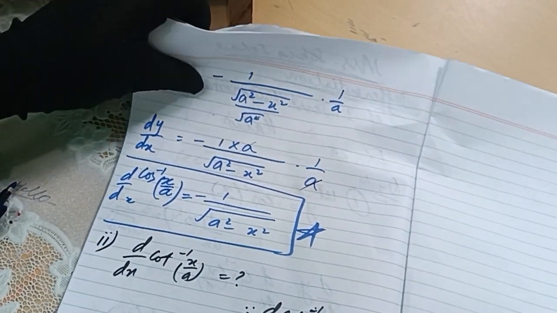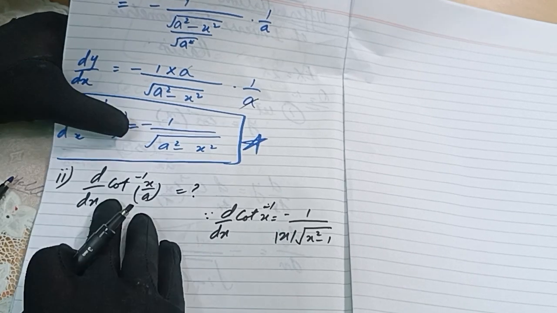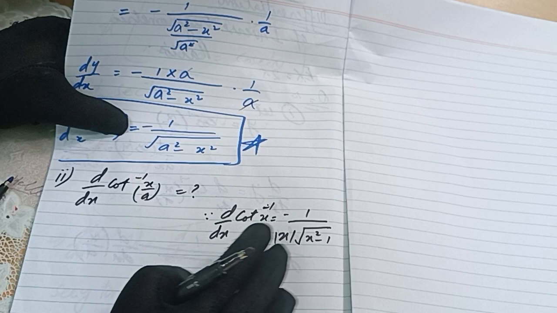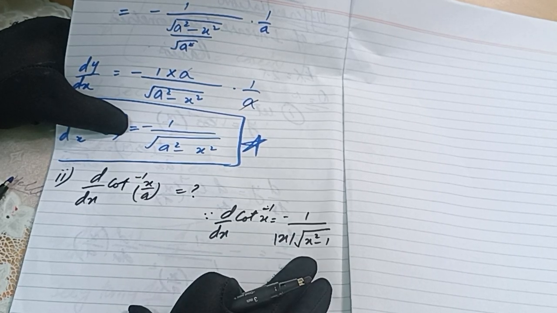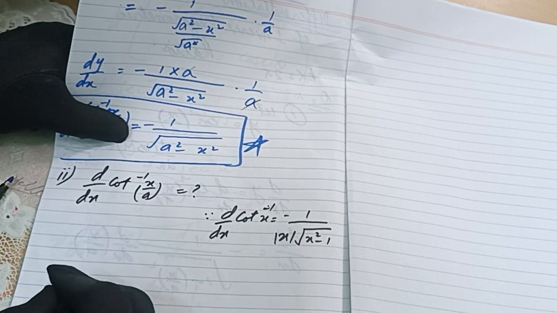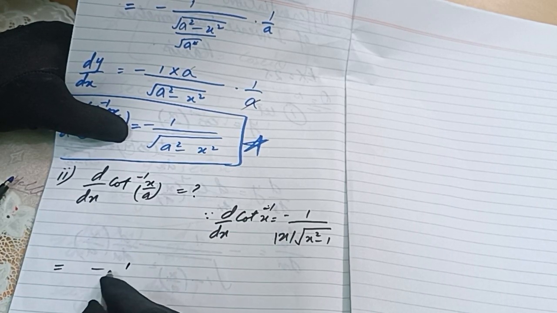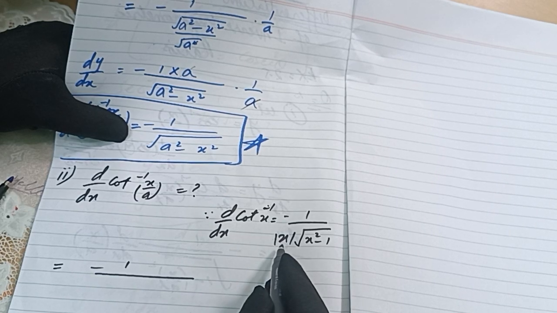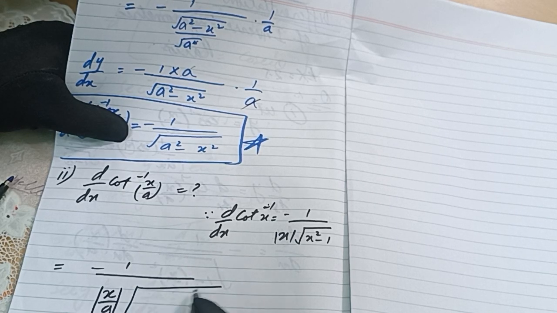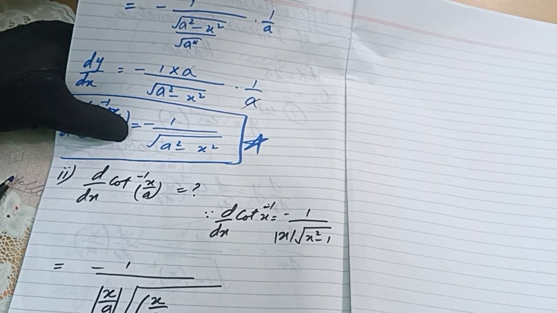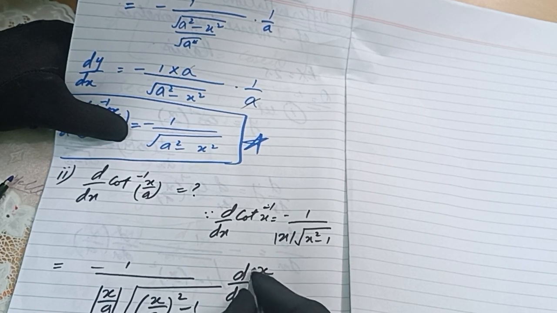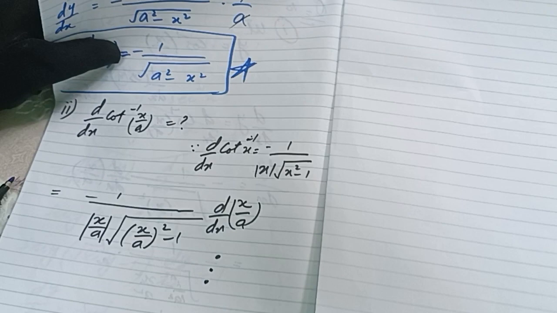Yeah. The next part is this. Okay. So, the simple inverse function always you have to keep in mind. Okay. So, the inverse of cotangent is this one. Now, if I want to apply this one, derivative of this will be equal to minus 1 over, this means the angle. What is the angle over here? X over a. So keep the angle as it is, square root of angle, x over a whole square minus 1, and derivative of x over a. I think you can solve this by yourself.